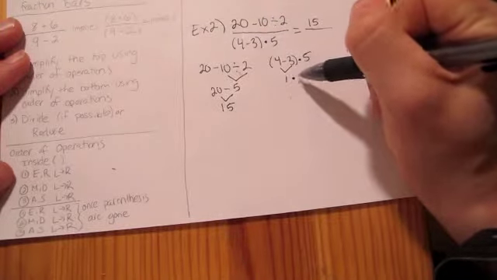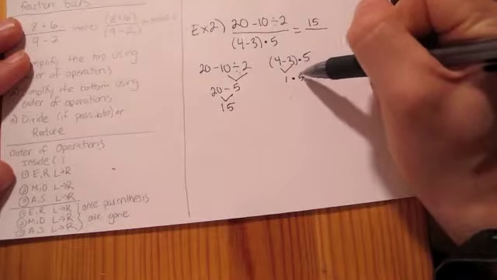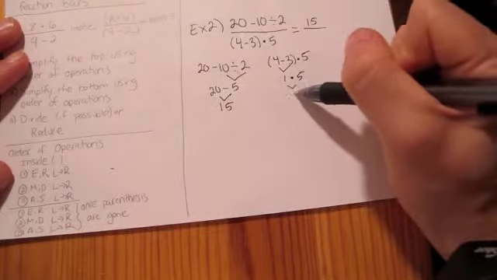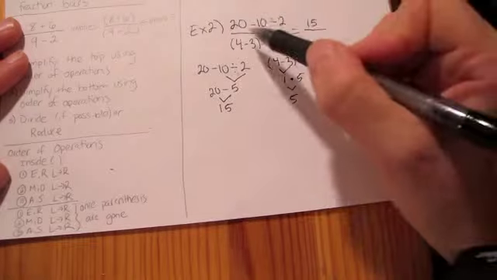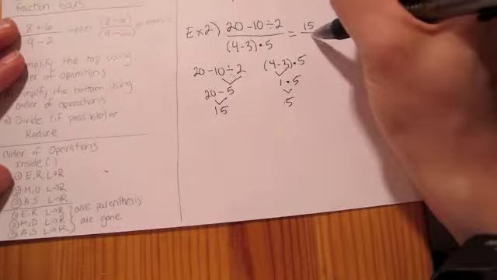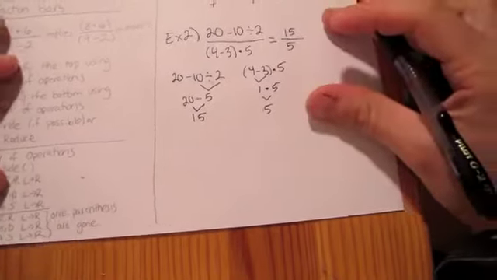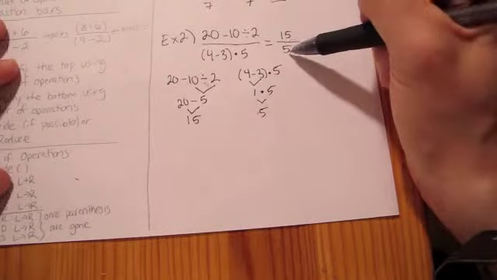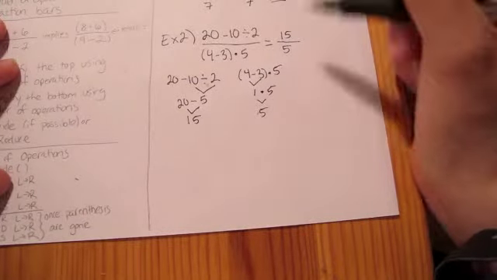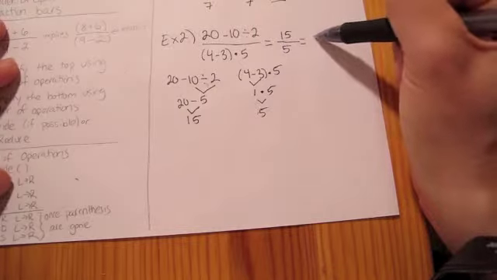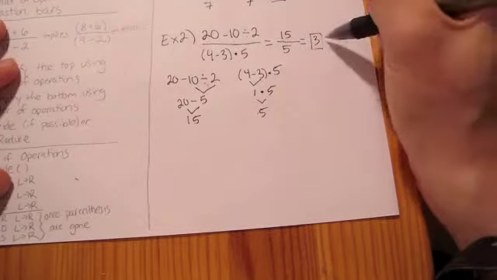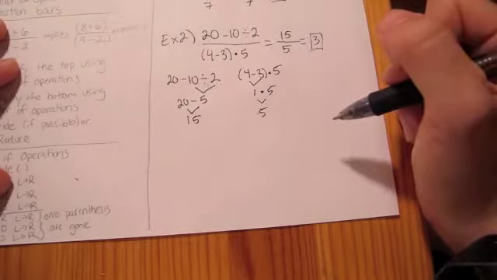I'll bring down my multiplication symbol and my 5, and 1 times 5 is 5. So I now know that the bottom simplifies to 5. I'm almost done. 15 divided by 5 is actually a whole number because 5 goes into 15 3 times. So my overall answer here is just 3.